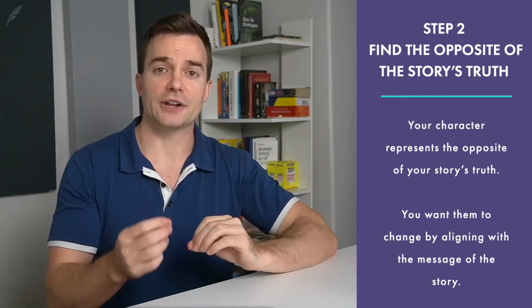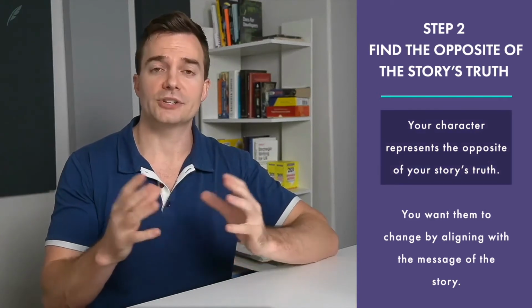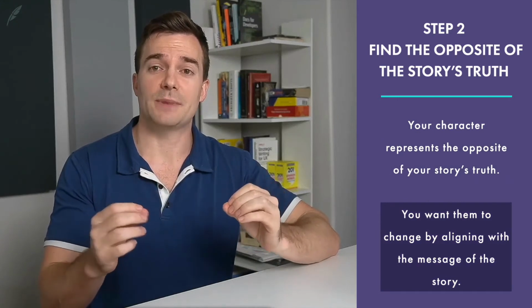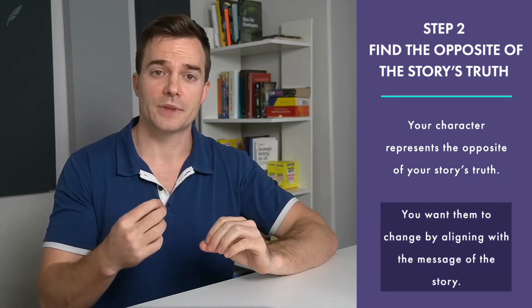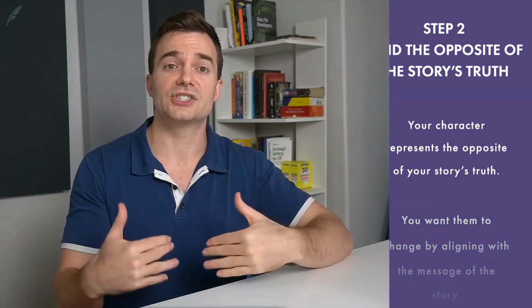Step 2, flip the truth upside down and make it a lie. The next step to finding your character's misbelief is to find the opposite of your story's theme. Your central character represents the opposite of your story's truth. You want them to change by aligning with the message of the story. By the end of the story, you want them to discover this truth and shed their misbelief. Again, we take the theme of revenge. The message is that revenge isn't the answer.